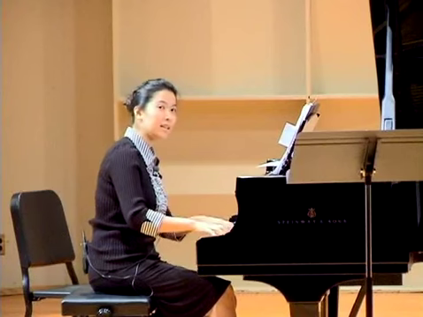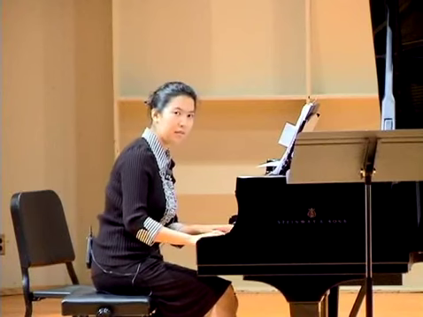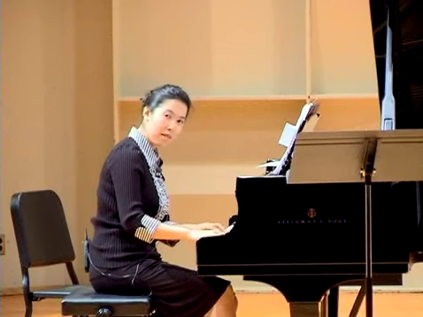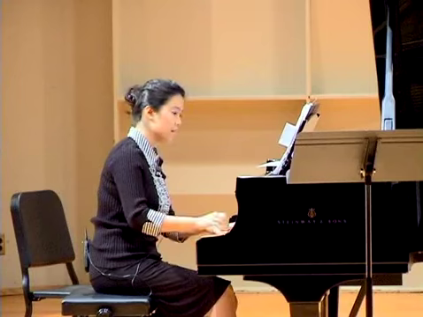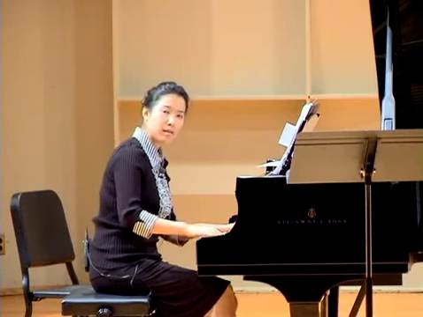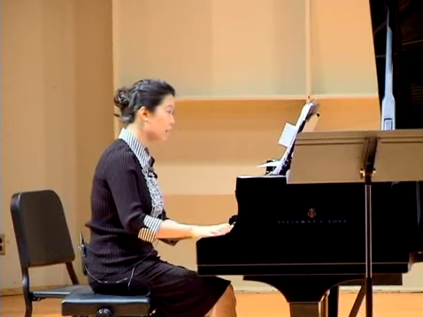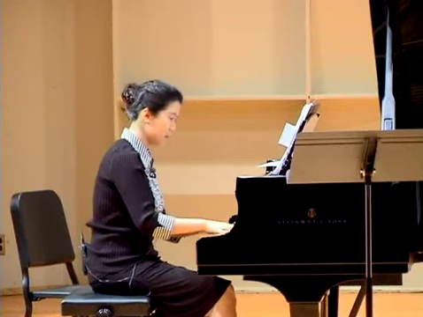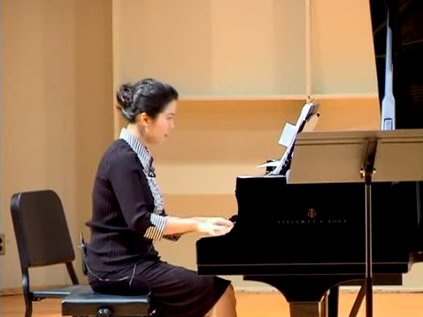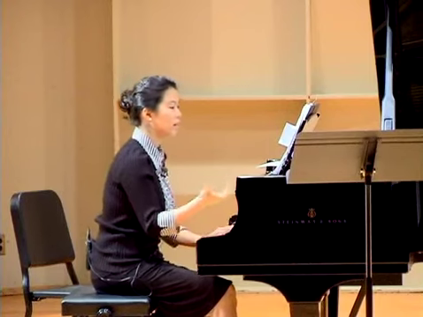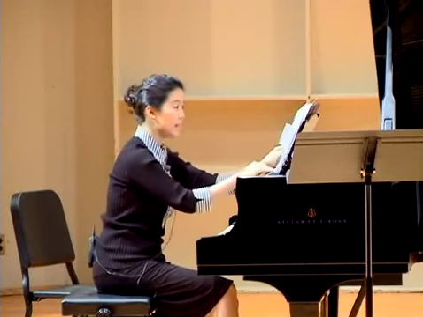And this sounds like an arpeggio, but actually it's a stack of thirds, which means the stack of thirds idea that he's emphasizing.